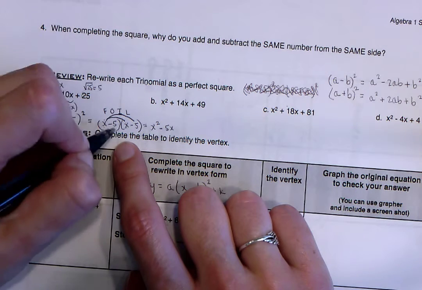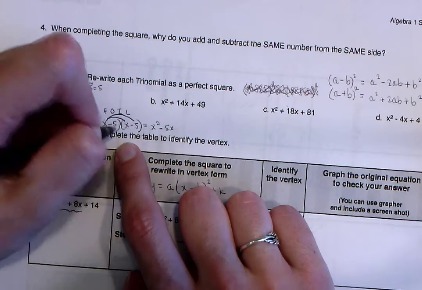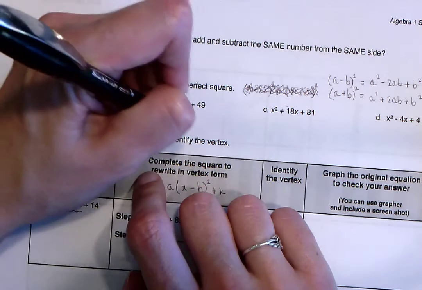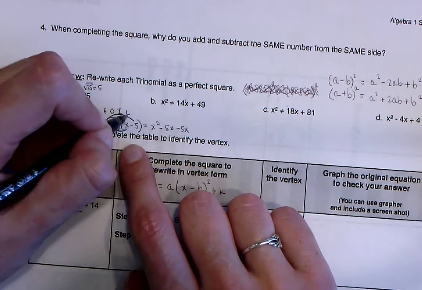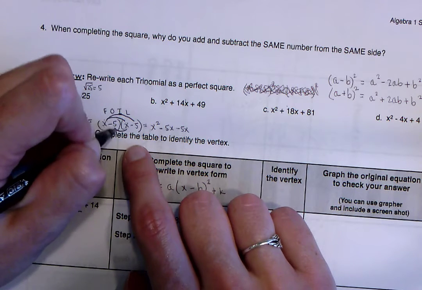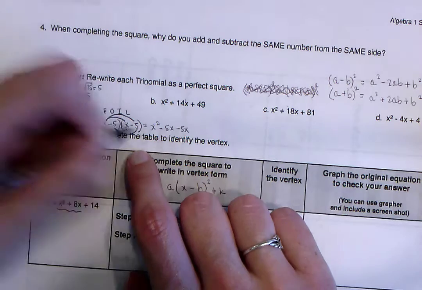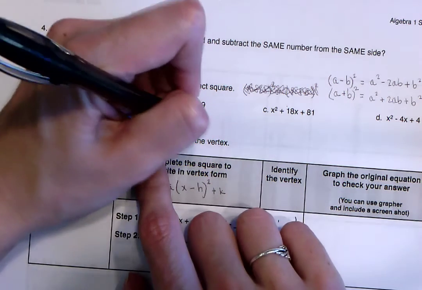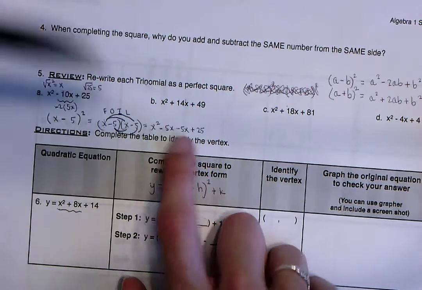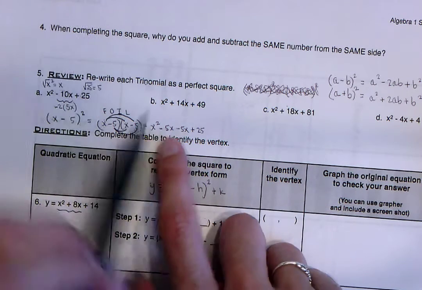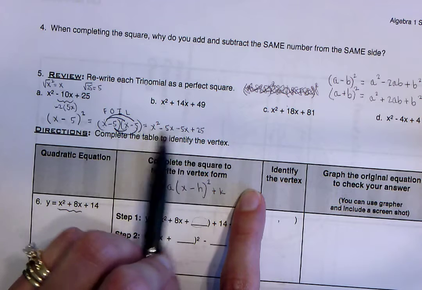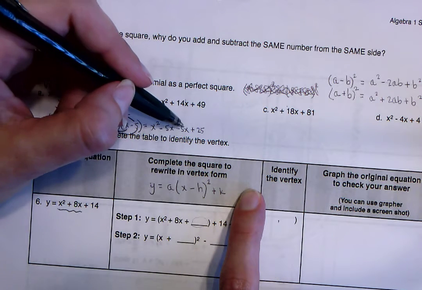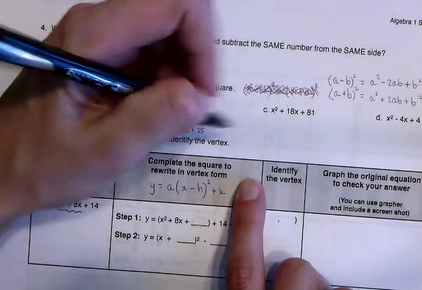Inside would be taking these two inside terms and multiplying them, so negative 5 times x is another negative 5x. And last means take the last two terms in the parentheses and multiply them. Negative 5 times negative 5 is positive 25. Negative 5x and another negative 5x make negative 10x.